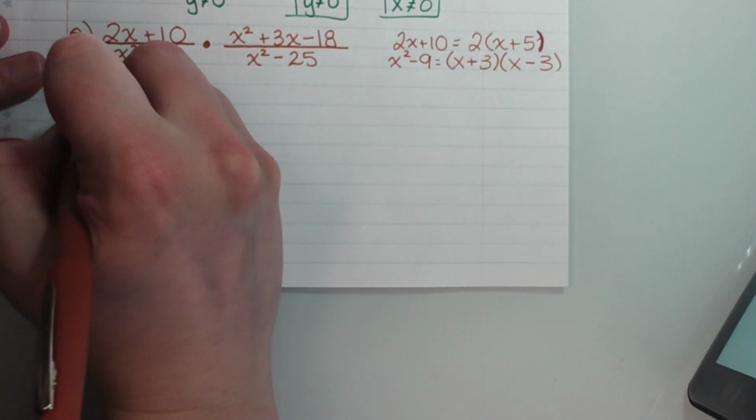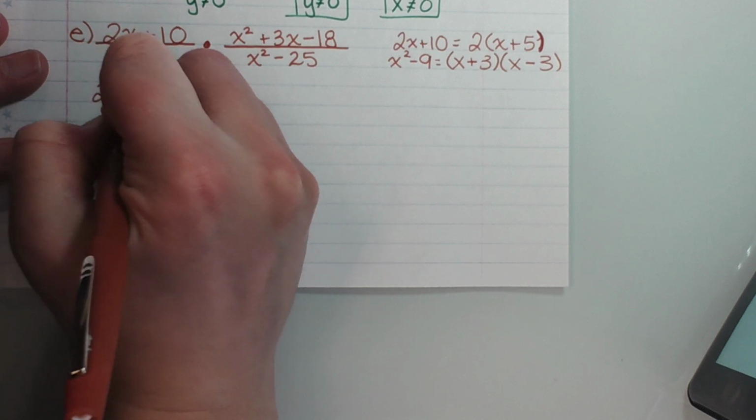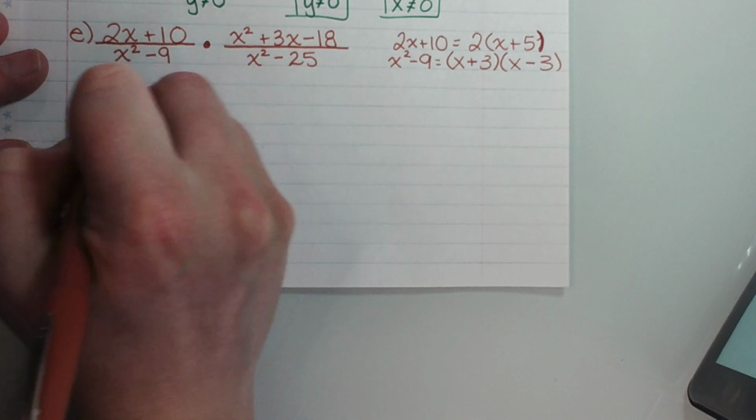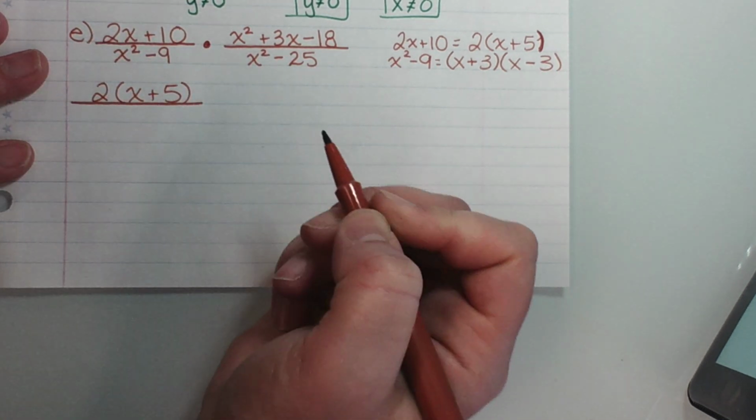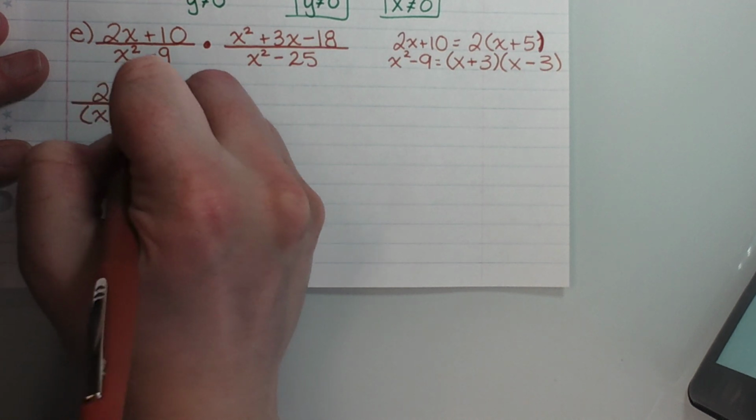Okay, so that's my first fraction. 2 times x plus 5 over x plus 3 and x minus 3.